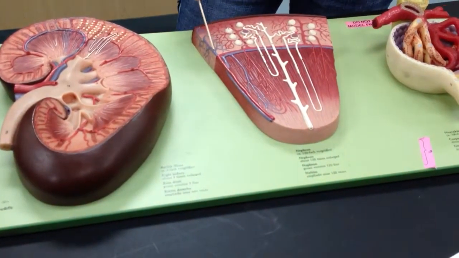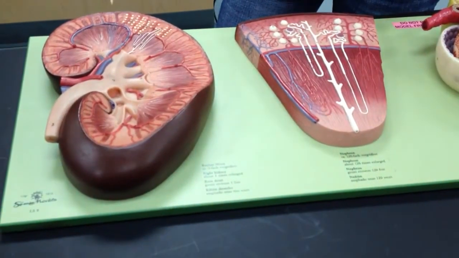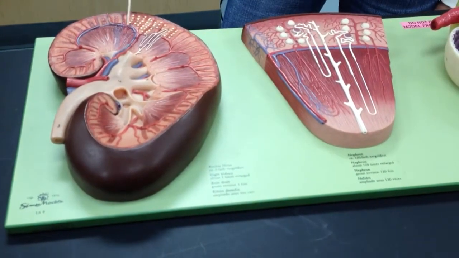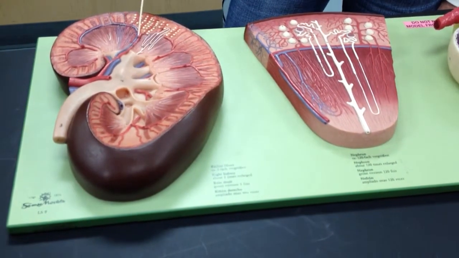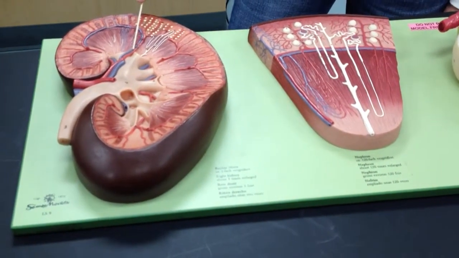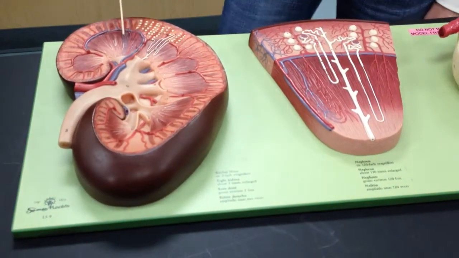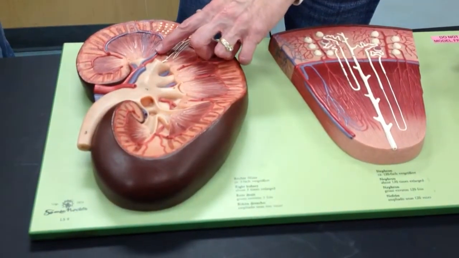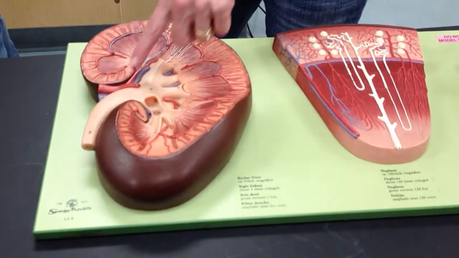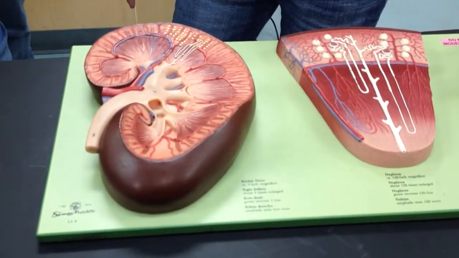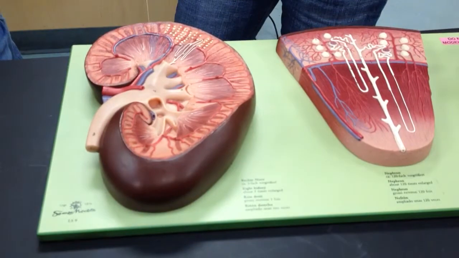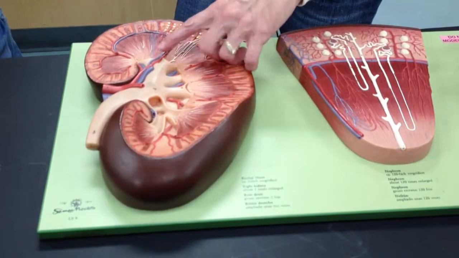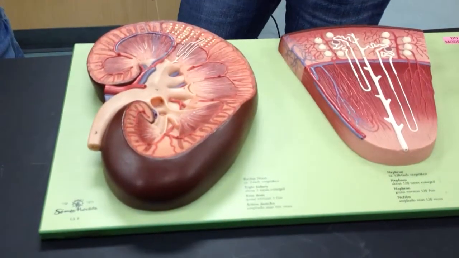Okay, so what is this vein right here? Interlobular vein. Okay, then that drains into the arcuate vein, which drains into the segmental. Nope. Interlobar vein. And this is where you get a little bit of difference between the arterial and venous system. The interlobar vein just drains directly into the renal veins. They don't talk about lobar veins or segmental veins, okay? I'm not sure why that is, but you just go directly from the interlobar to the renal, okay?